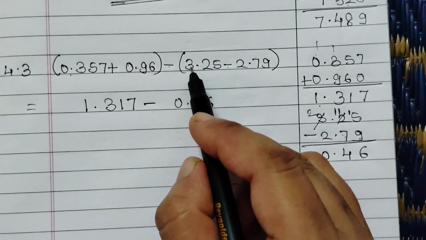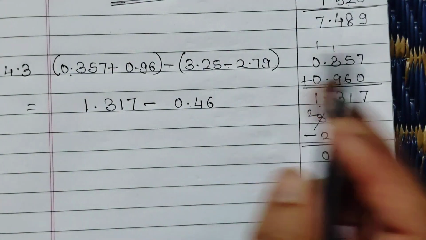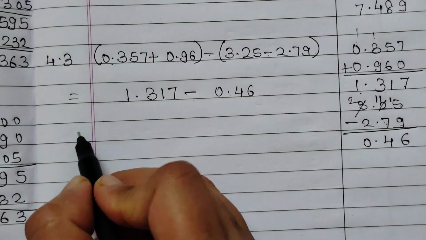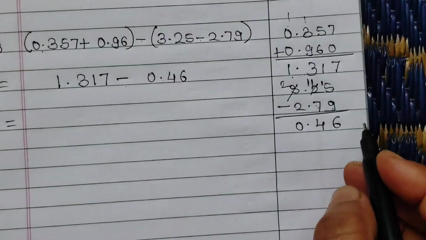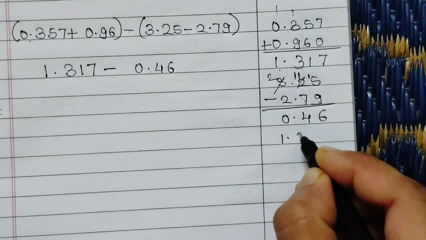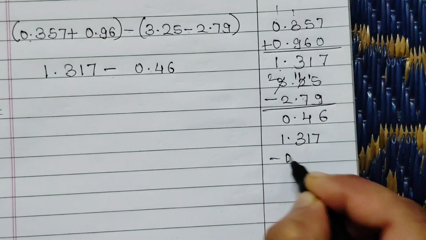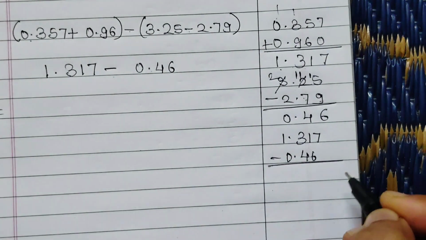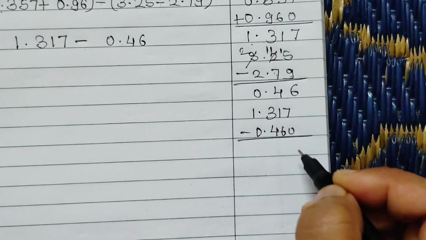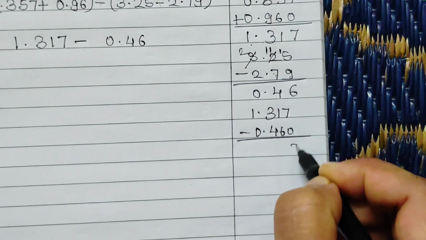Now in this subtraction, 3 is having what here? Plus sign. So it will remain like this only. Okay. Now we are going to subtract this. So 1.317 minus 0.46. Okay. Here nothing is there. Give 0. 7 minus 0 is 7.